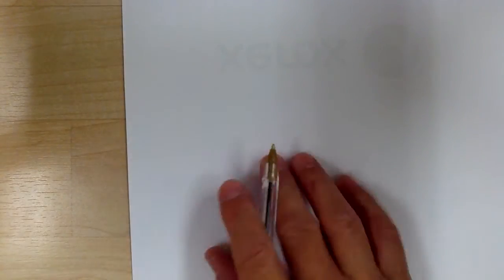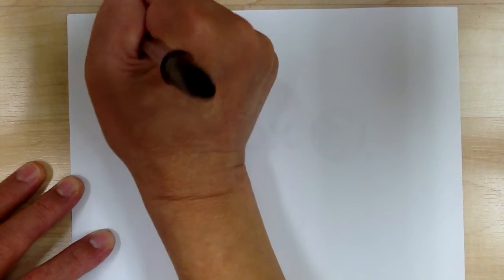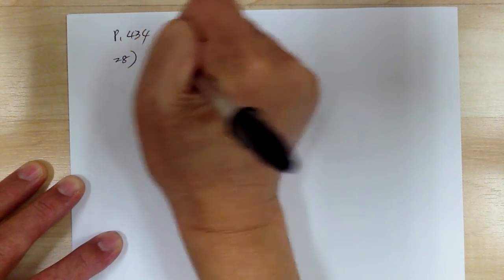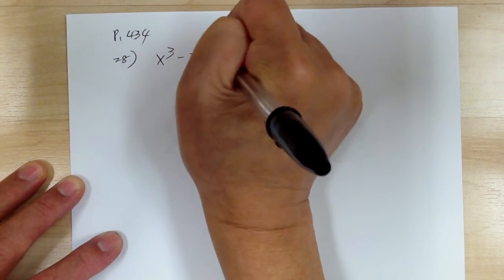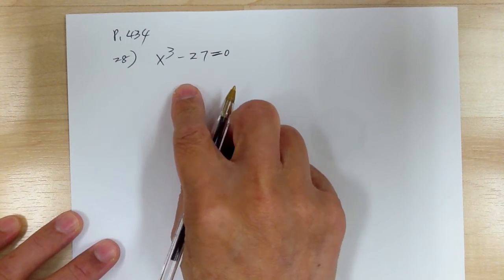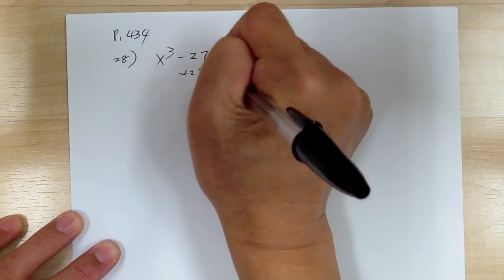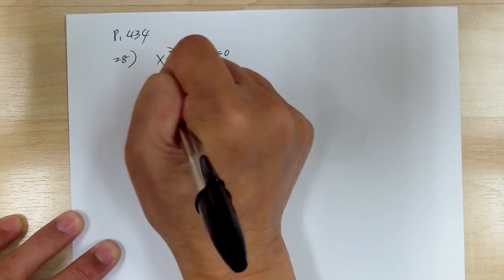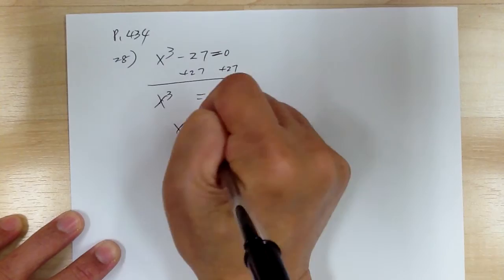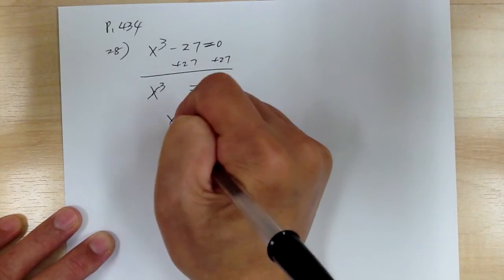Okay, let's go to 28. You're solving the equation. So you got x cubed minus 27 equal to 0. So what you want to do is solve for one of the answers. So plus 27 on each side, you get x cubed equal to 27. You take the cube root, so x equal to 3. And this would be your first answer.